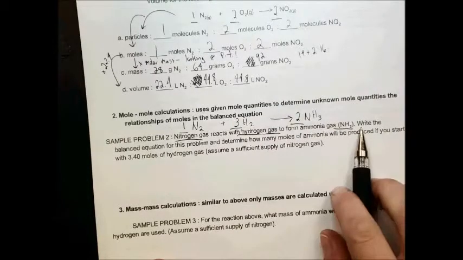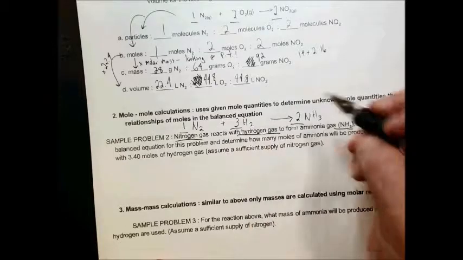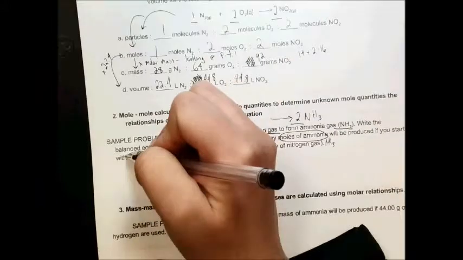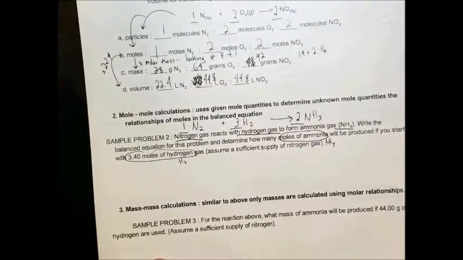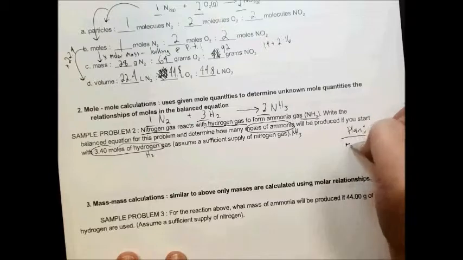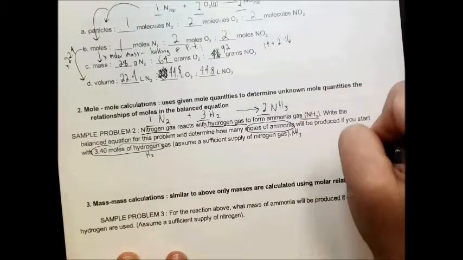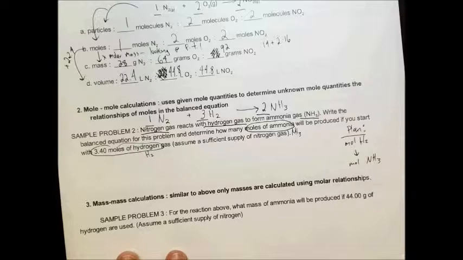My question says, after writing the balanced equation, I need to determine how many moles of ammonia, that's the NH3, will be produced if you start with 3.4 moles of H2. So my plan for this, I always like to make a plan, is I'm going from moles of H2, the number that the question gives me, and I need to convert that to moles of NH3. Should be a fairly easy conversion.